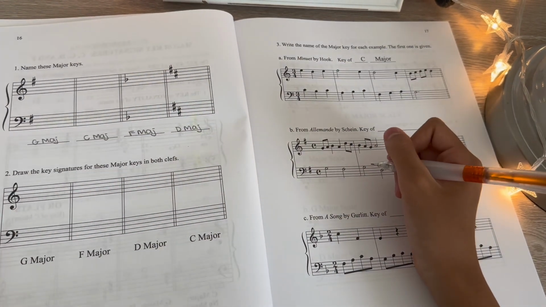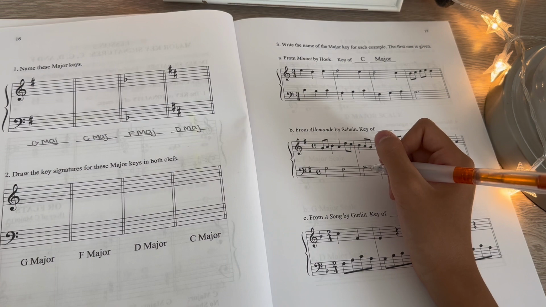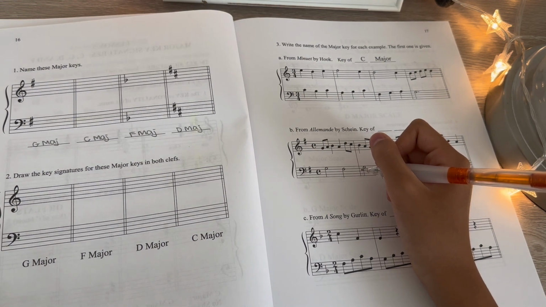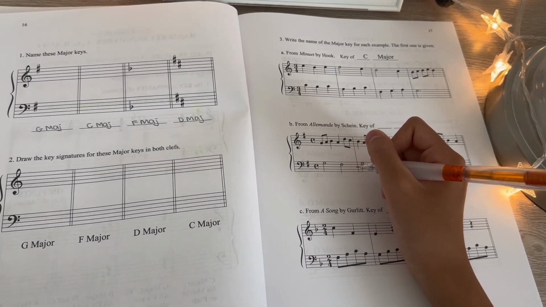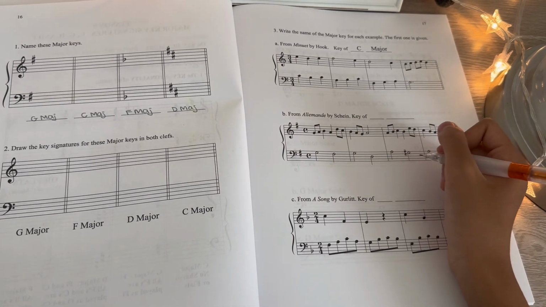This works on all of the sharp key signatures, so that's a great way to find the majors.